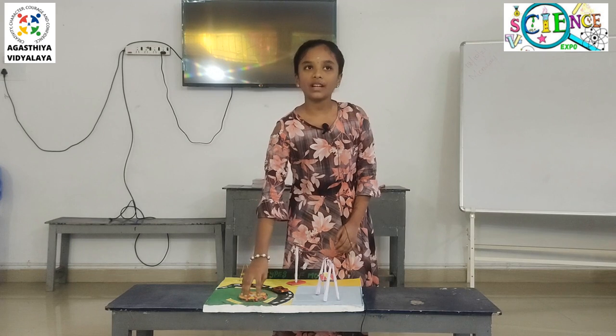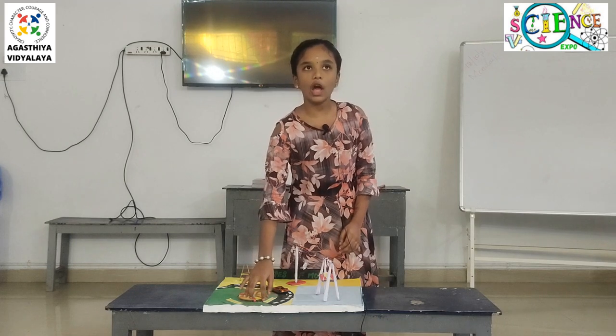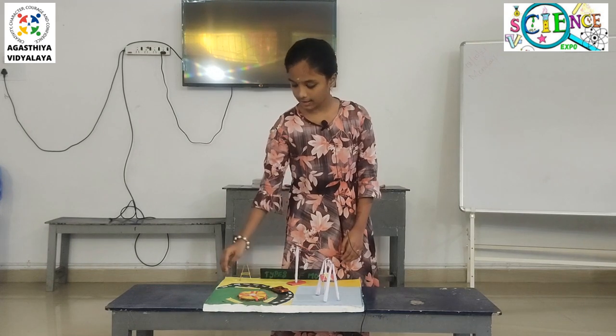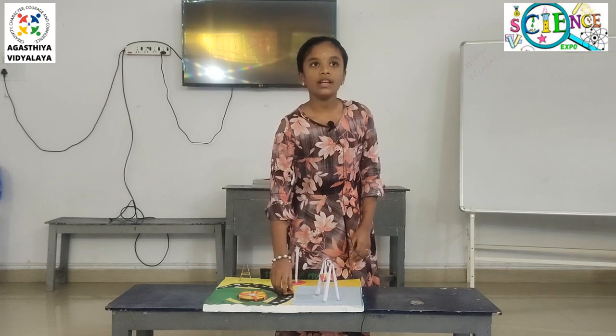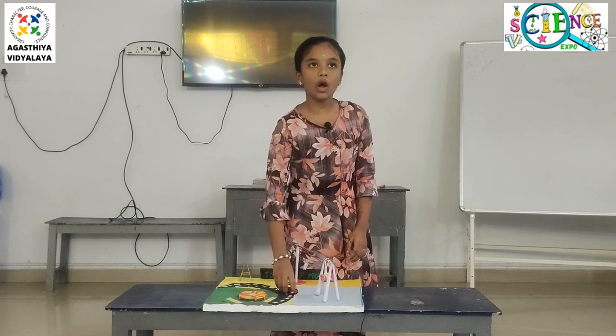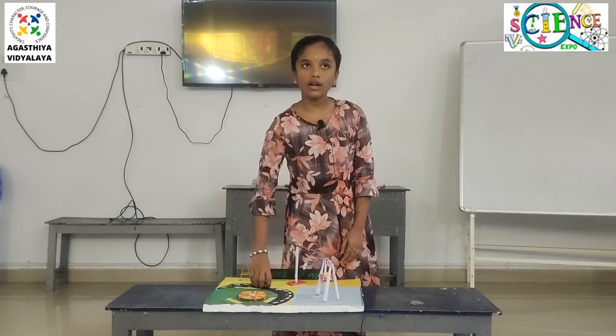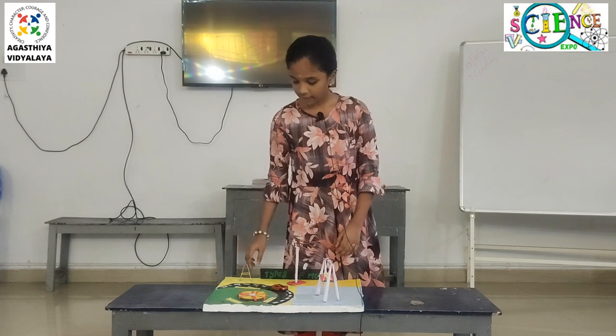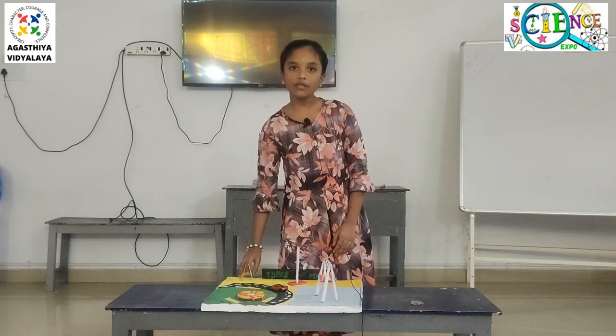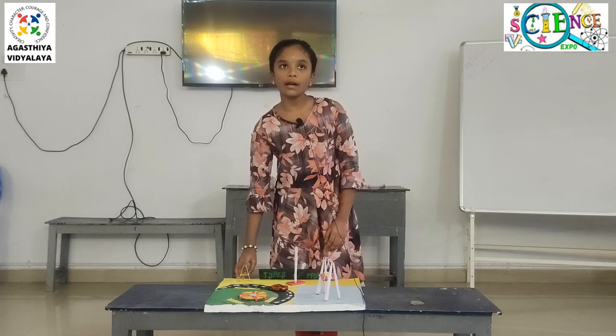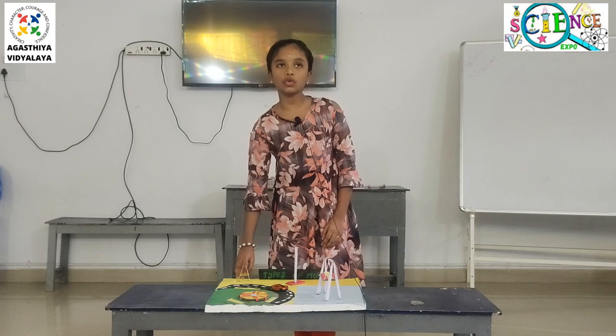Circular: a movement of an object along the circumference of a circle. Curvilinear: a motion of an object along a curved path is called curvilinear. Vibratory: when a part of the body vibrates, the rest of the part moves to and fro.